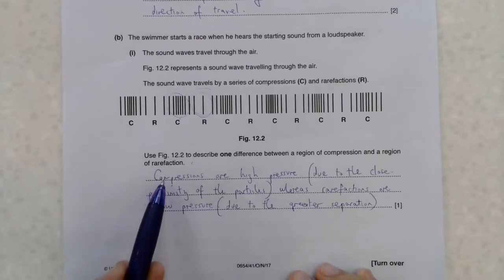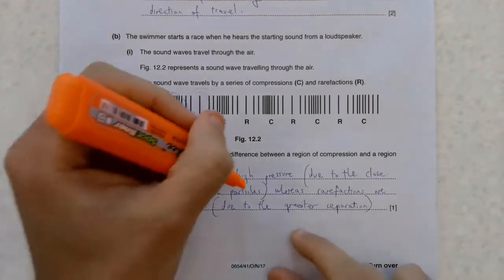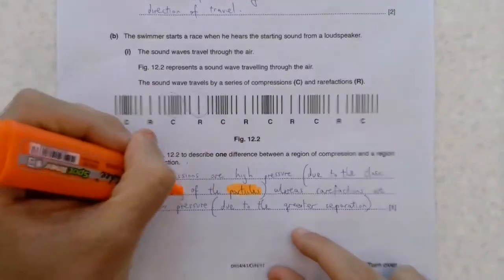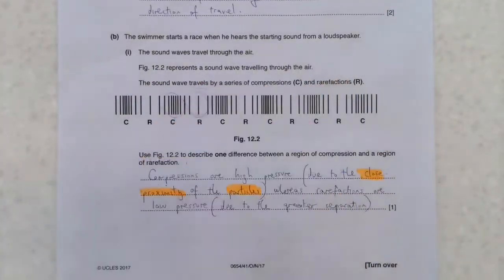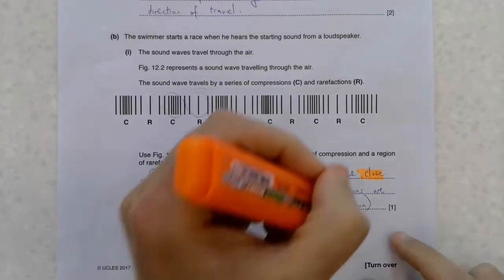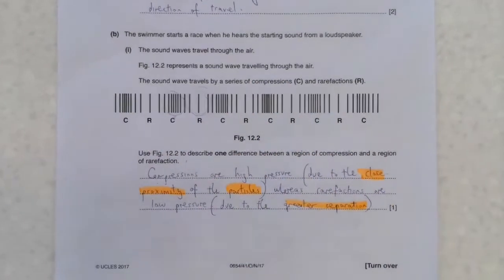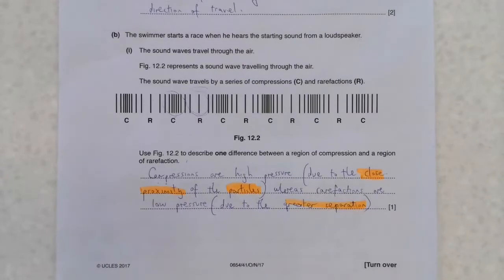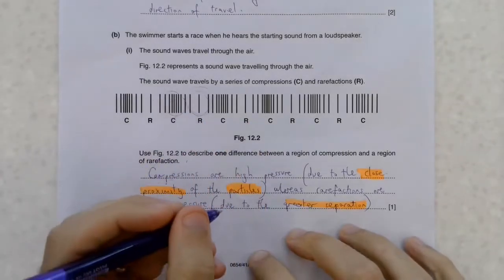The result of this is that the compressions are areas of high pressure, and that's because of the close proximity. I could say low interparticle distance, whereas rarefactions are low pressure because there's greater separation. So really these lines are trying to represent the spacing between the particles, or the positions of the particles.